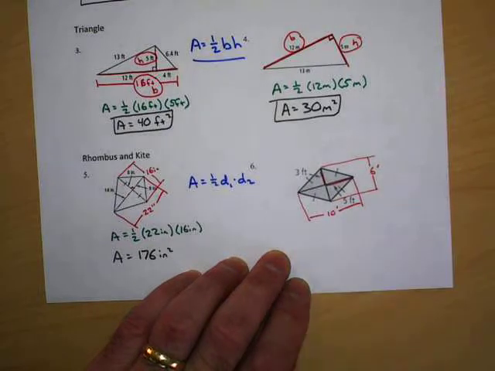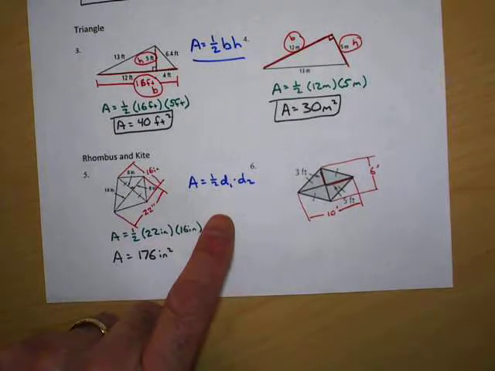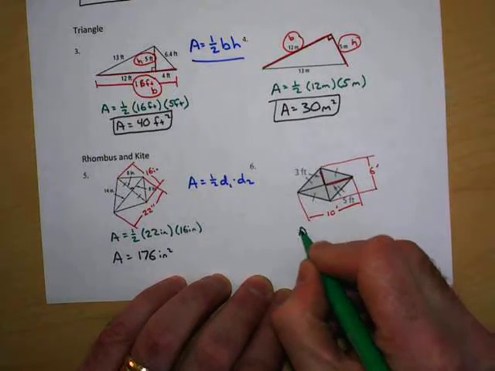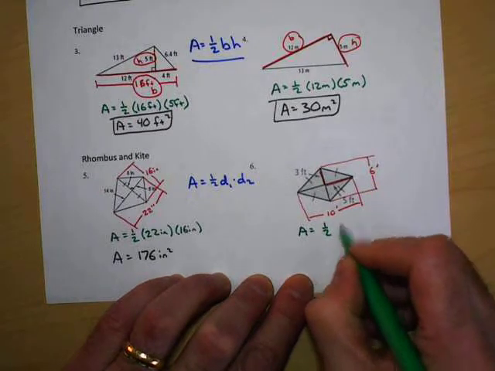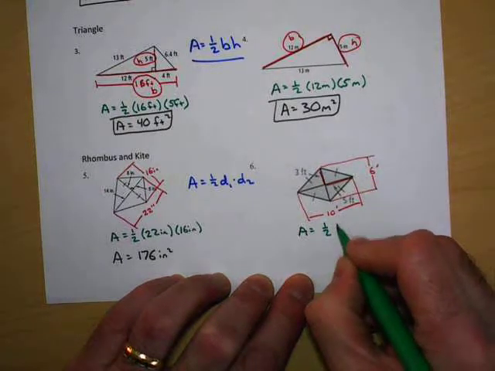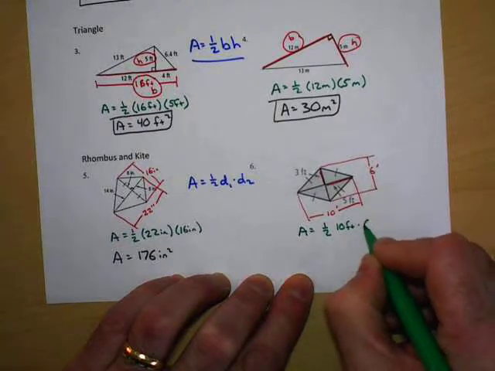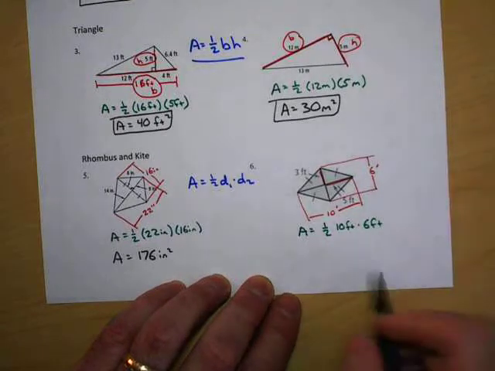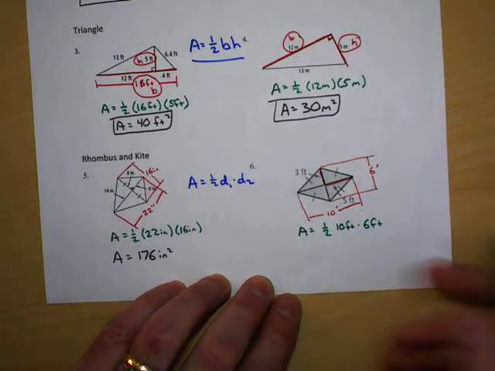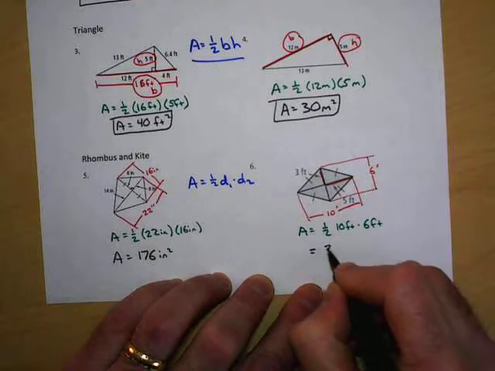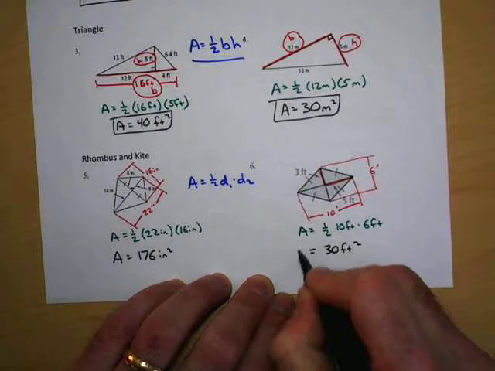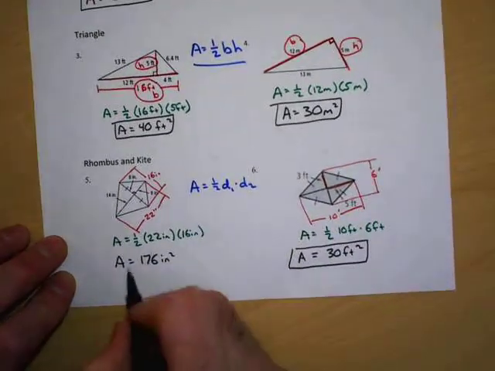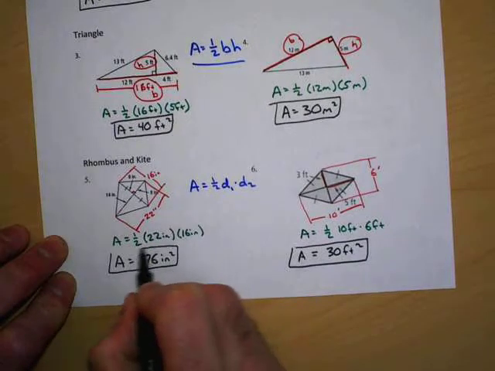And those are the two lengths for the diagonals. Now just plug them into the formula, and you get A equals 1/2 times 10 feet times 6 feet. When you multiply those together, you get 60. Half of 60 is 30, so you have 30 feet squared. That's the area of this rhombus. The area of this kite was 176 inches squared.